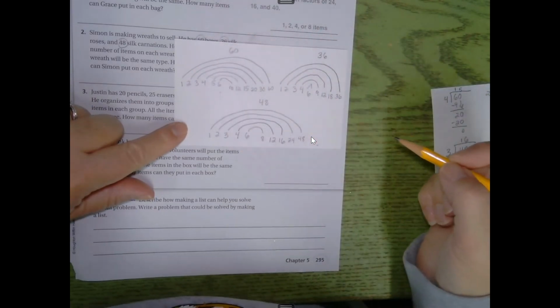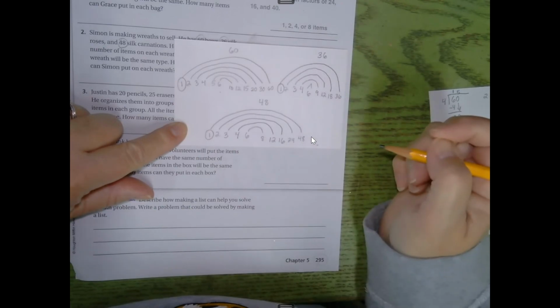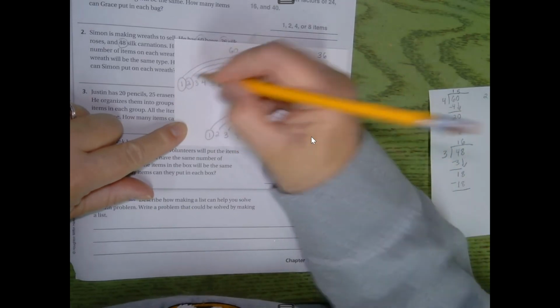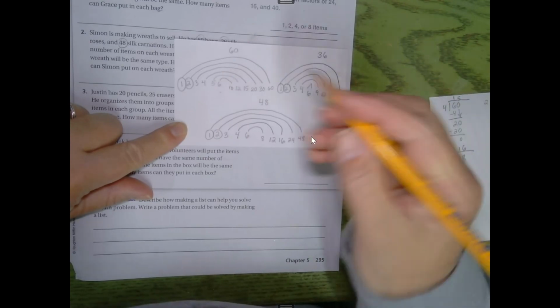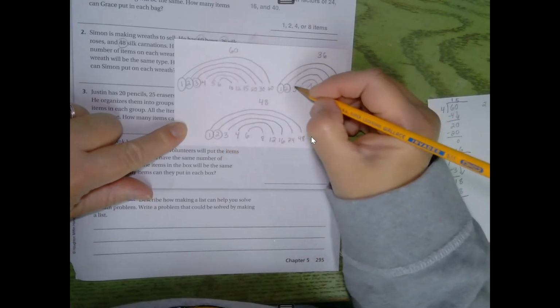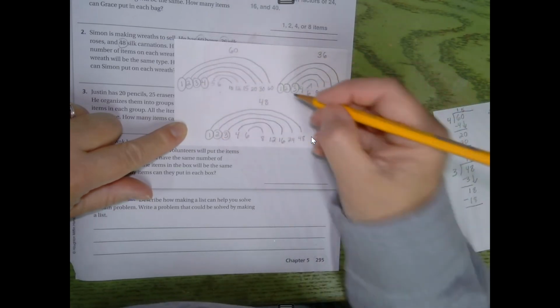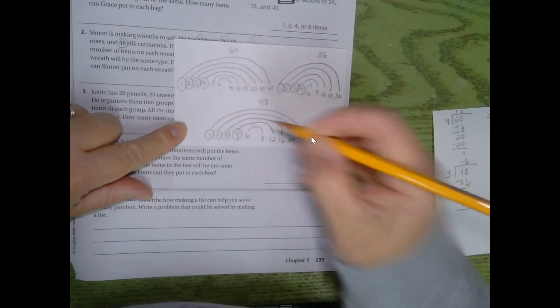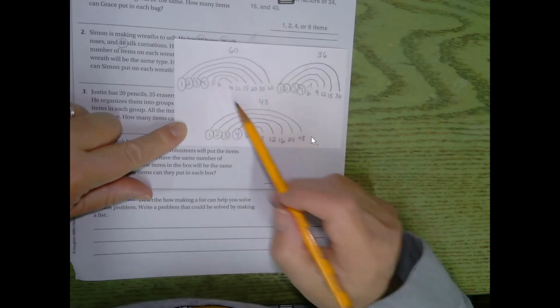So all 3 of these have a factor of 1. They all have a factor of 2. They all have a factor of 3. They all have a factor of 4. Okay, they do not all have a factor of 5. How about 6?